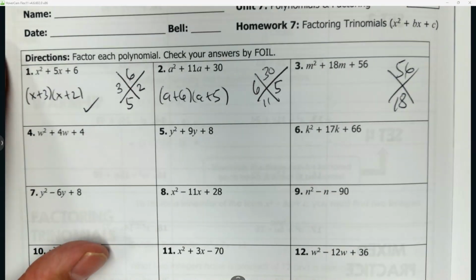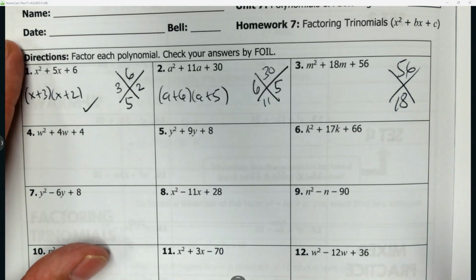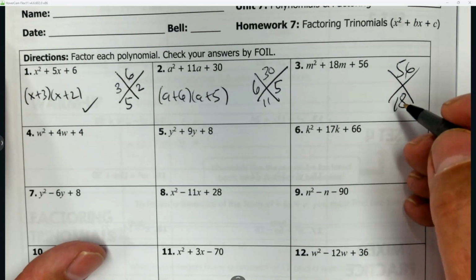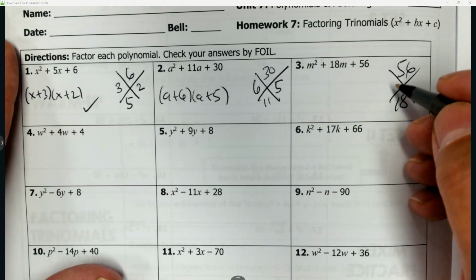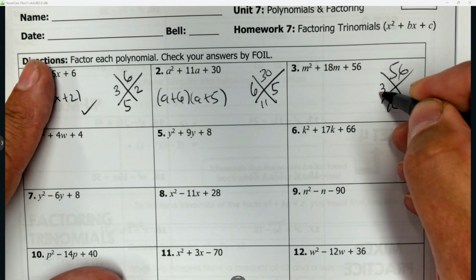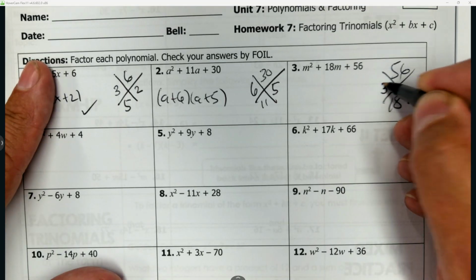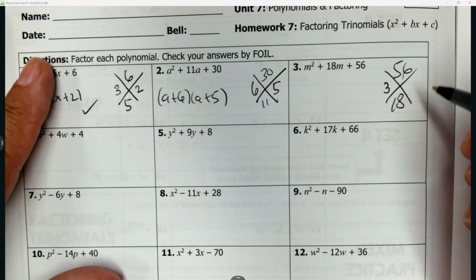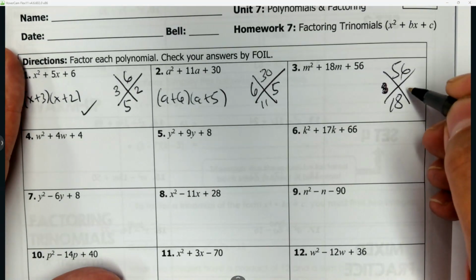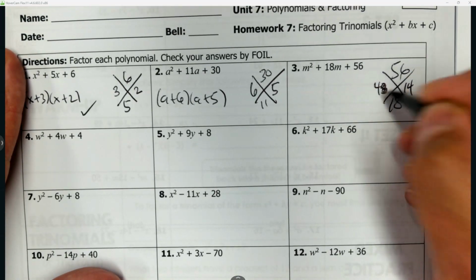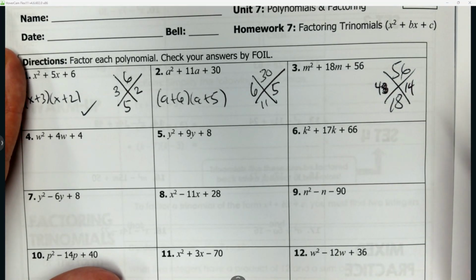All right, this one's a little tricky. Not too bad. 18. Usually it's 7 times 8, right? Which is 56. So it's not 7 times 8. So what would be another one that could work? Let's see. Not 3 times 15. 14 times 4. That's what I'm feeling. So 14 times 4, there it is, 56.